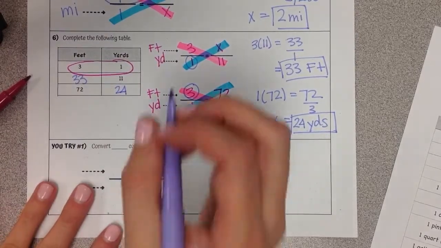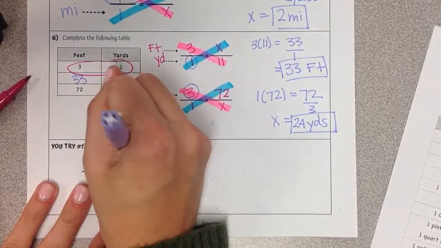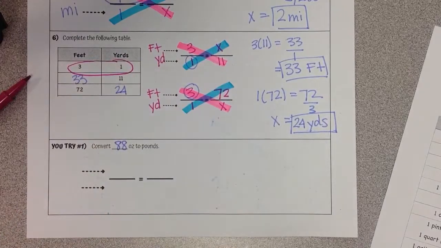So same thing that we were doing, just in a table format. Now go ahead and do the you try. Convert 88 ounces to pounds.